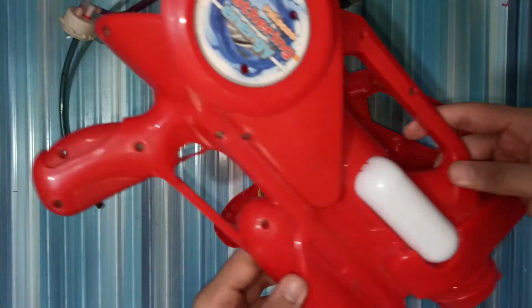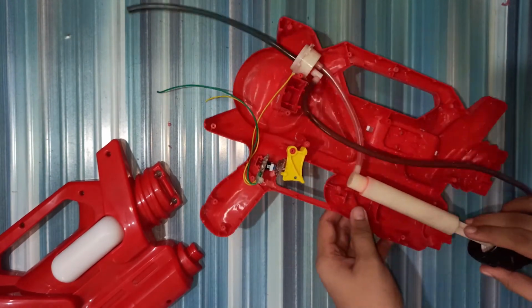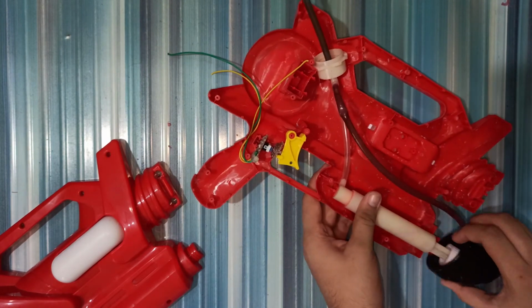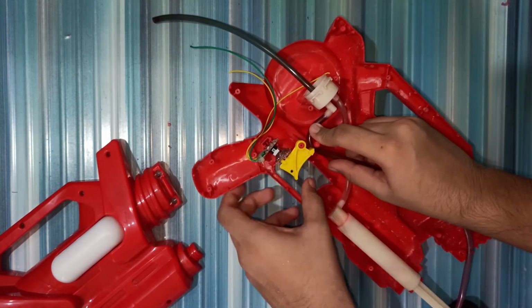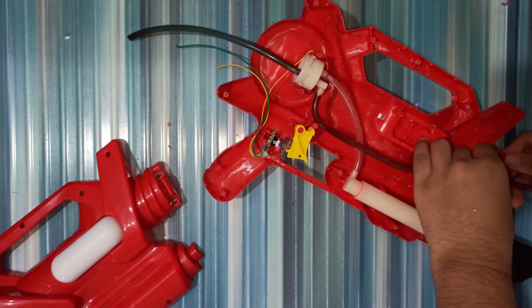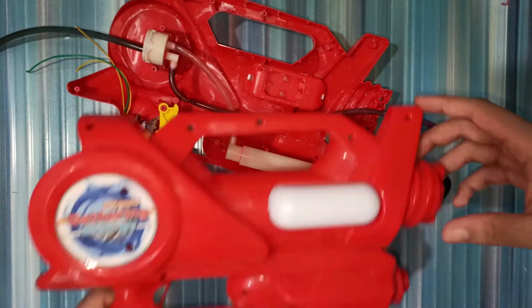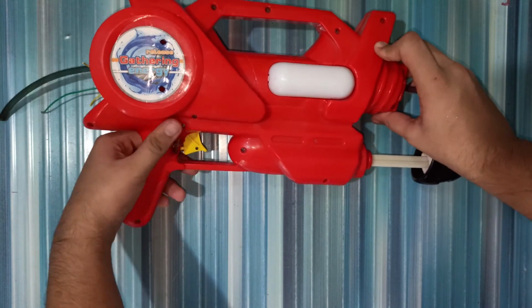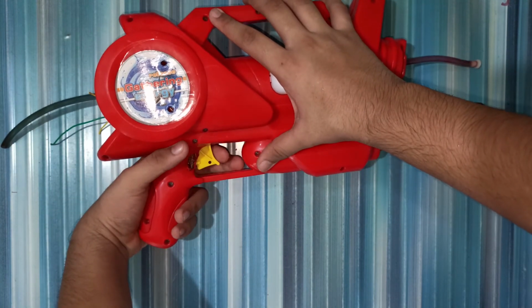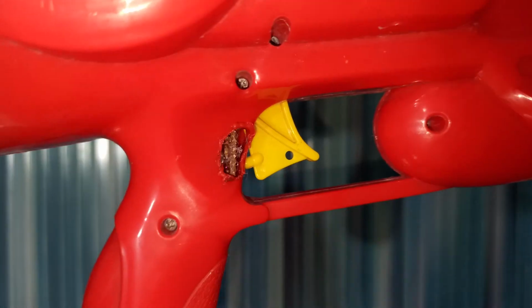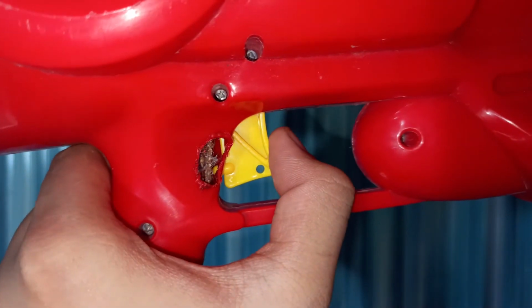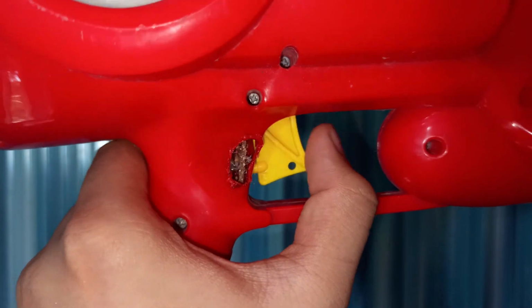I'll just keep the wires like this, and I'll fix back the systems as before, the pumping system and all of those. So basically I am not going to affect the gun at all. So yeah, you can just place it back over there, and still the trigger works great. Make sure that it doesn't get stuck anywhere; it should be free to move and should work properly.